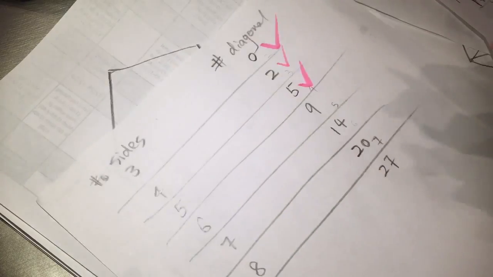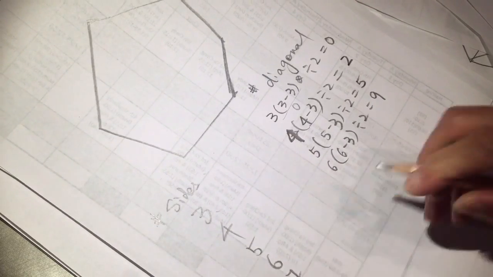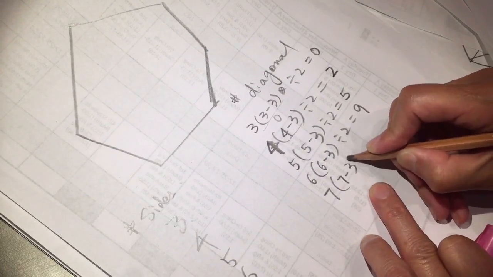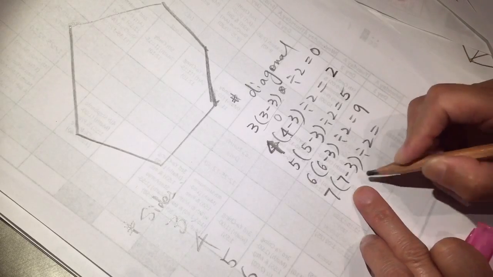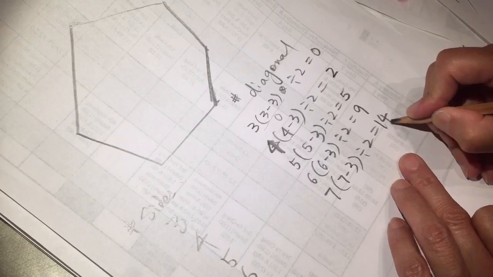We are right. Gosh, isn't it good to figure out a pattern? With 7, 7 times 7 minus 3 is 4, 4 divided by 2 is 2, 7 times 2 is 14. Yes, we are right.